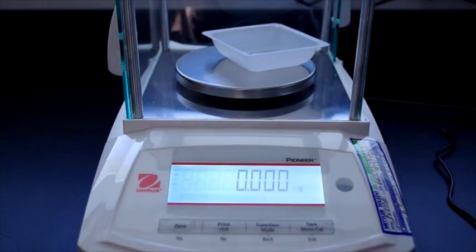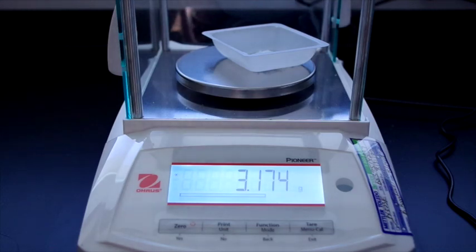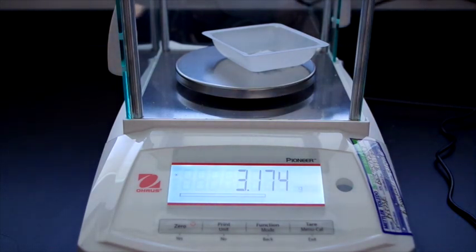Alright, our second approximate 3 gram mass is being measured now. This one is 3.174 grams.